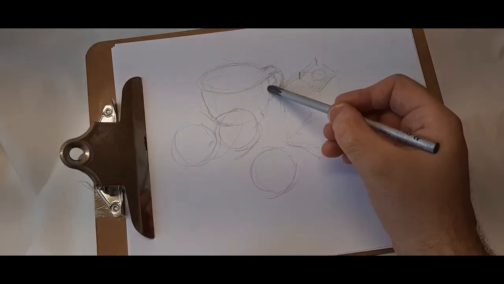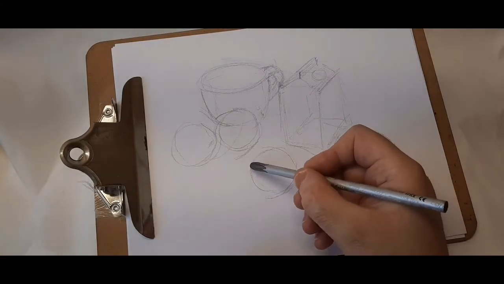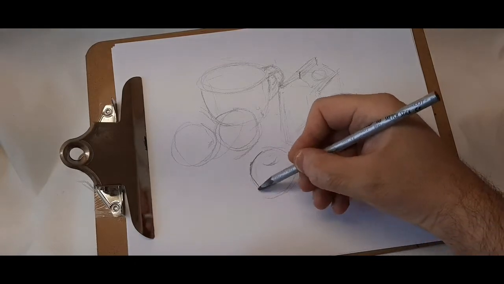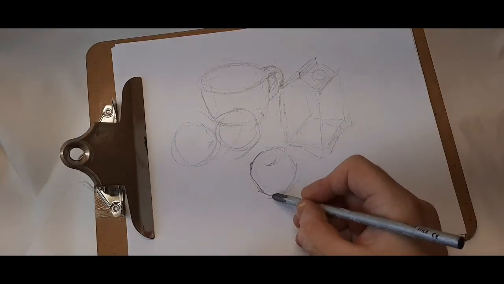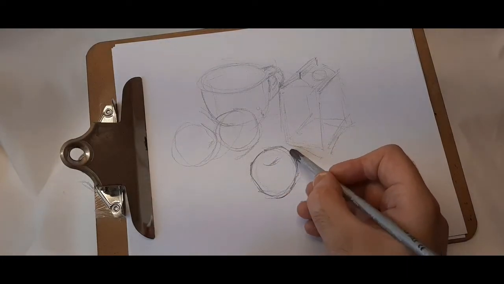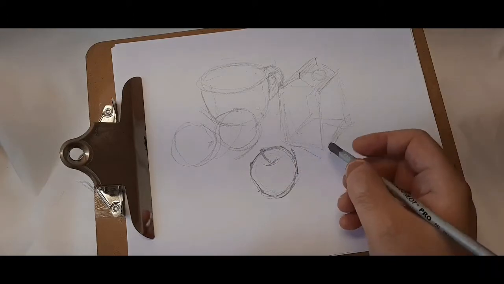It is a good idea, and it's a strategy, to draw lightly and use lightweight line to mark the objects. Here's an impression of a kind of oval or circle, that's the apples.